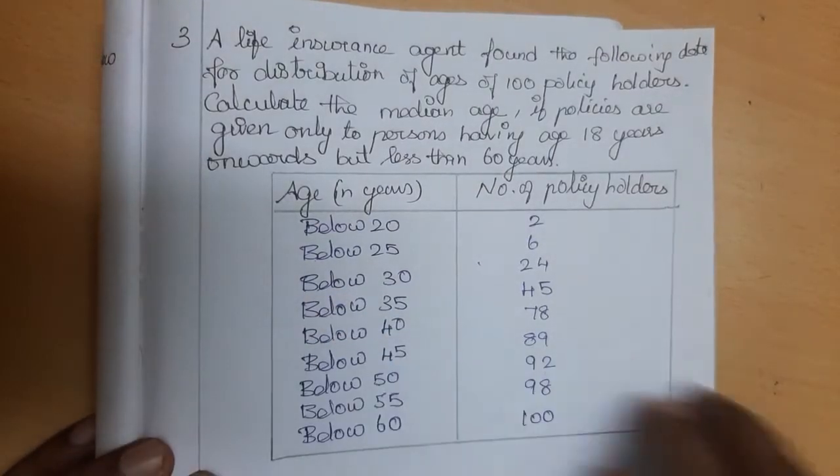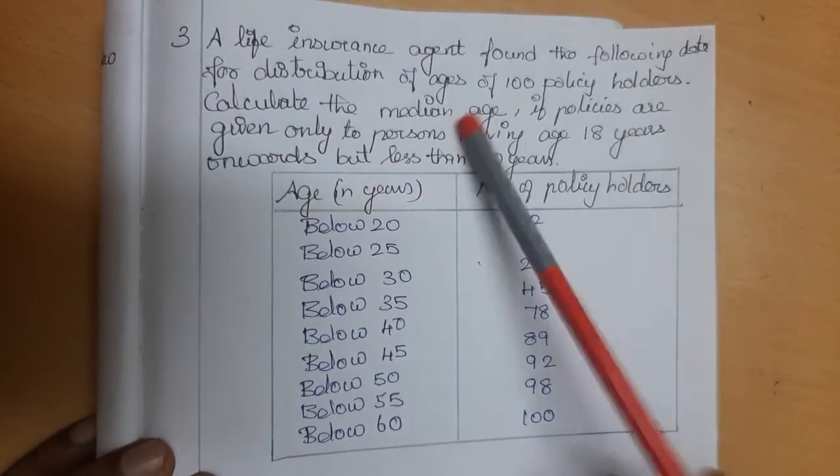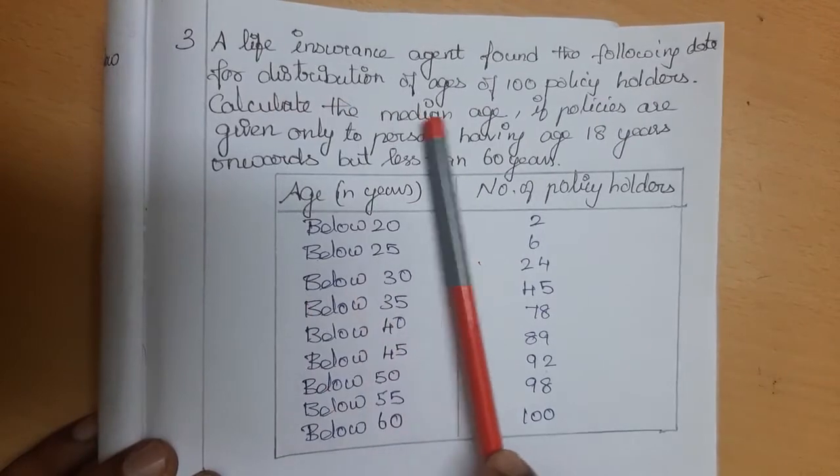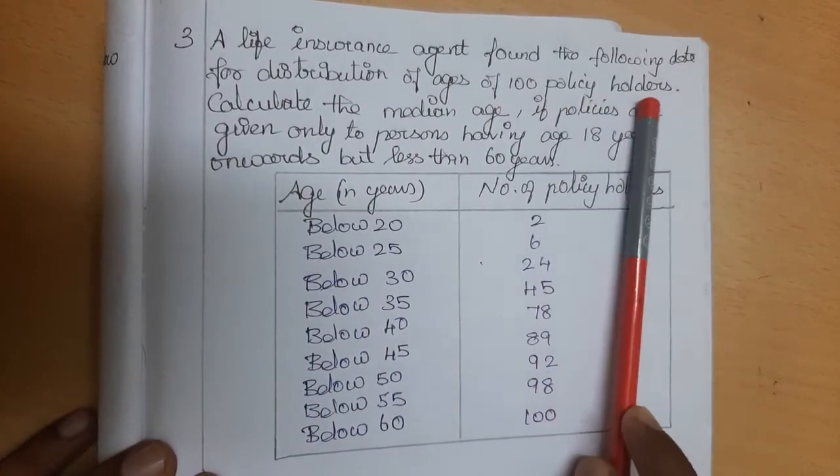So here we go for the next problem. A life insurance agent found the following data for distribution of ages of 100 policy holders.